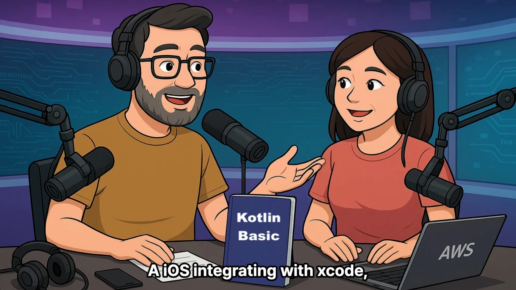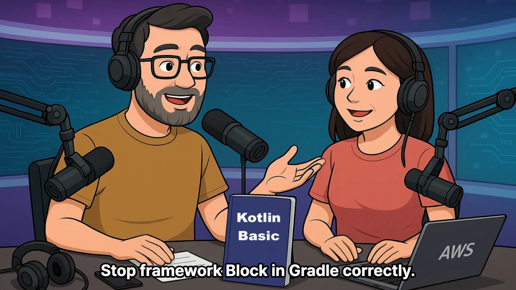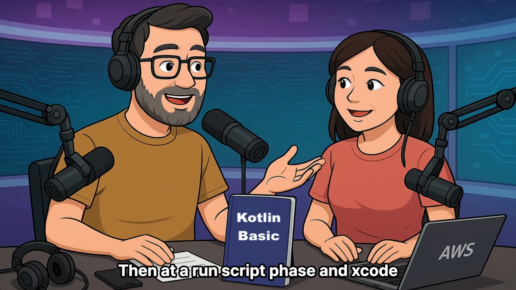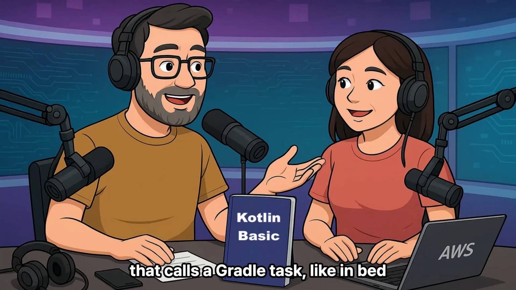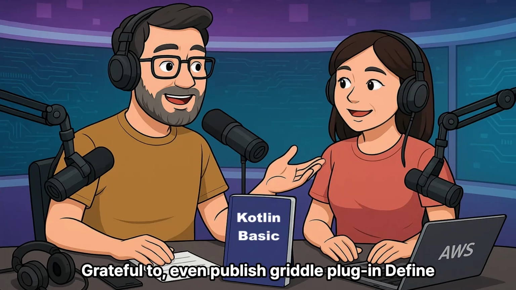And for iOS, integrating with Xcode. You configure your binaries.framework block in Gradle correctly, then add a run script phase in Xcode that calls a Gradle task, like embedAndSignAppleFrameworkForXcode, to build and embed your Kotlin framework. You can manage framework settings like bundle ID via Gradle too.